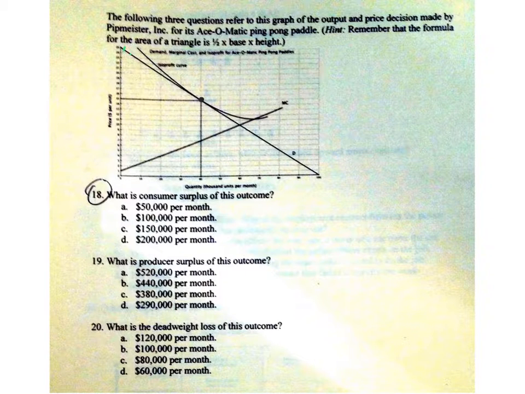the first person would have paid a whole lot of money, but only had to pay the going price. This is for a single price seller. The second person would have been willing to pay much more, but bought it for the market price. The third for the market price. Notice that each of those buyers gains a surplus in the sense that the paddle was valued to them at, say, $24, but they only had to pay $15 for it. So that first person got $9 of surplus.